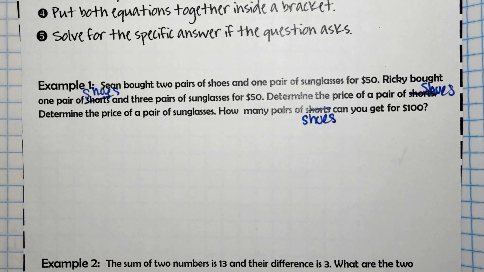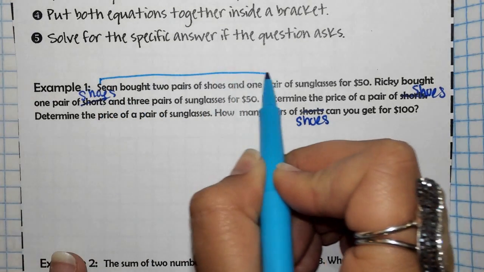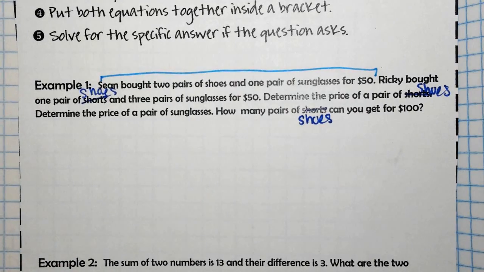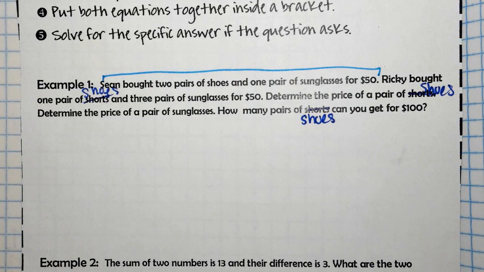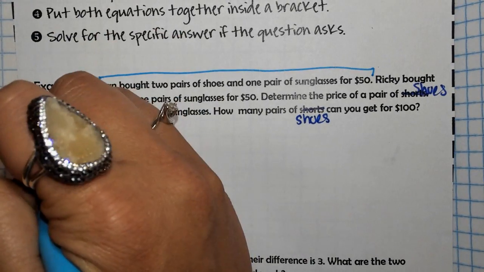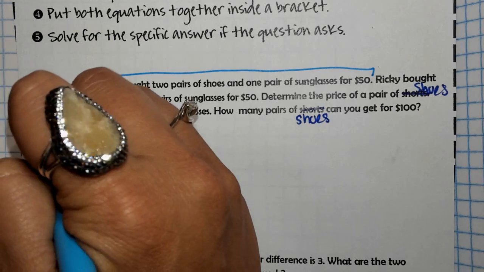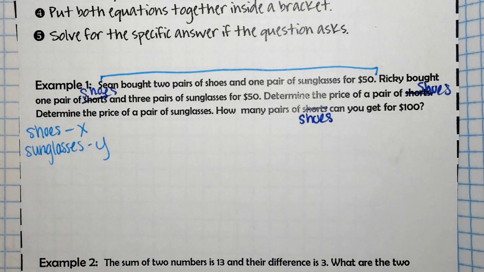So are we ready? Alright, the first thing we're going to do is we're going to look at Sean. And we're going to create a situation for Sean. Now, what are they purchasing? Shoes and sunglasses. Okay, so we're going to let shoes be X and our sunglasses be Y. Is everybody okay with that? Yes, ma'am.